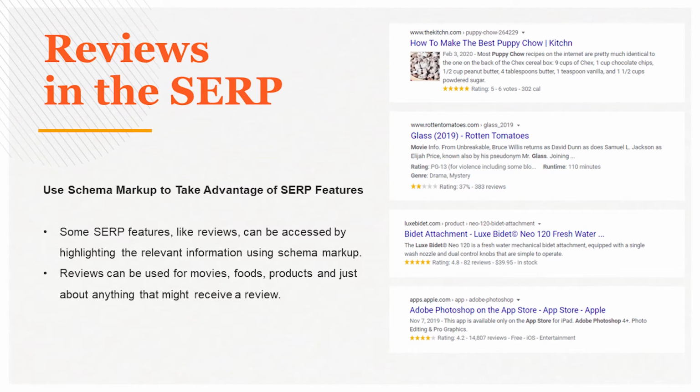Okay, next feature, reviews in the SERP. You can actually use schema markup via your developer, or sometimes using the data highlighter that Google provides, to have reviews of your business and your products show up in the SERP. Cool, right?